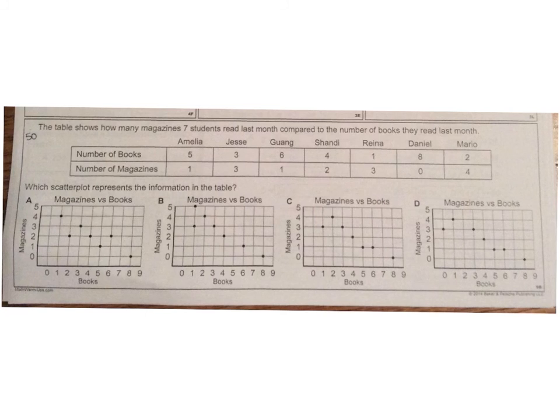Which scatter plot represents the information in the table? Remember that magazines is on the y-axis and books are on the x-axis for each scatter plot represented.